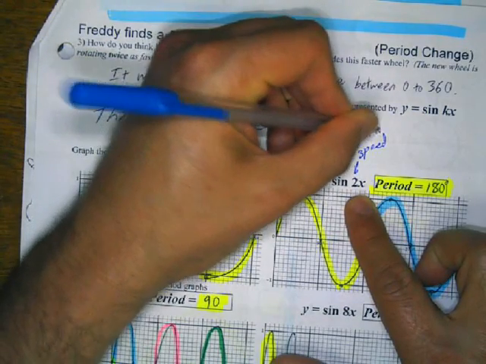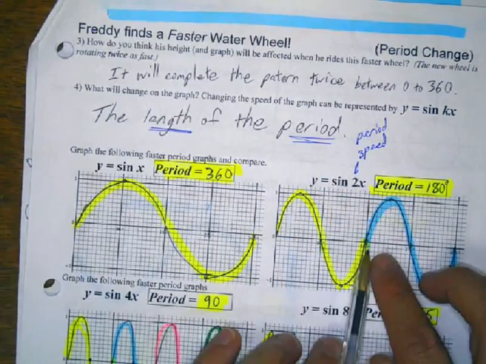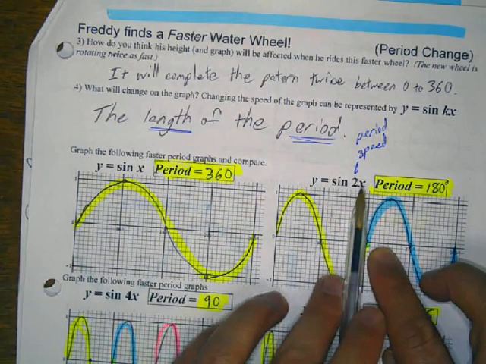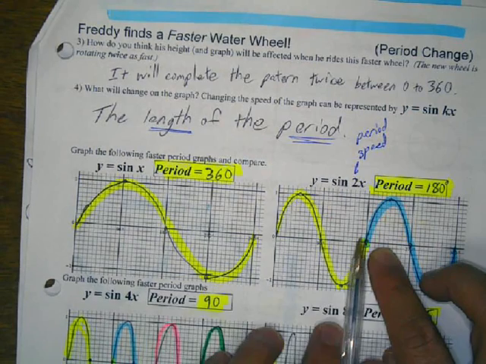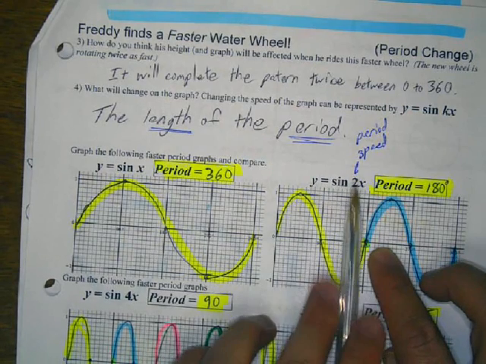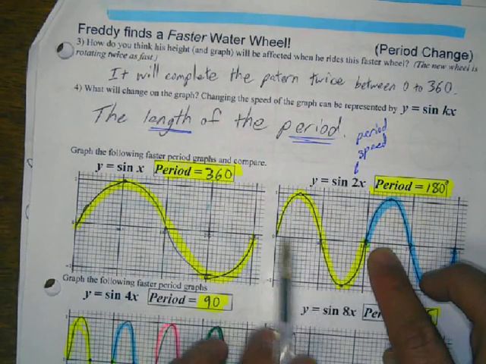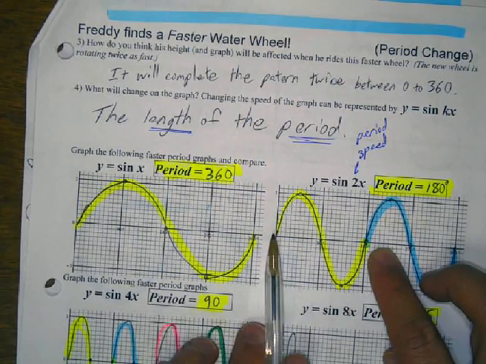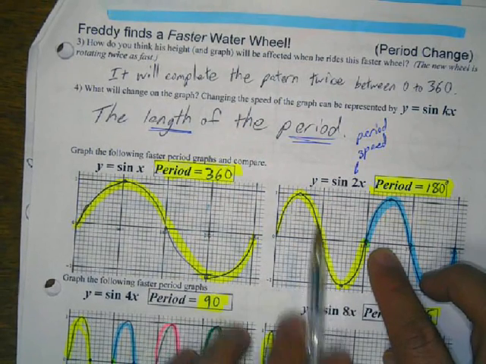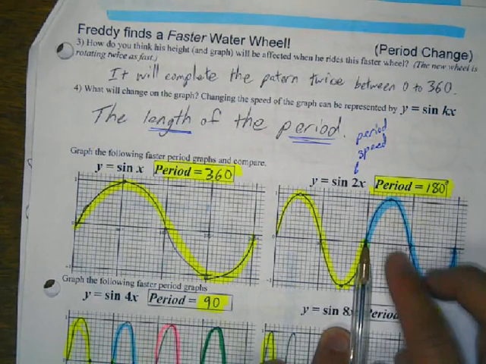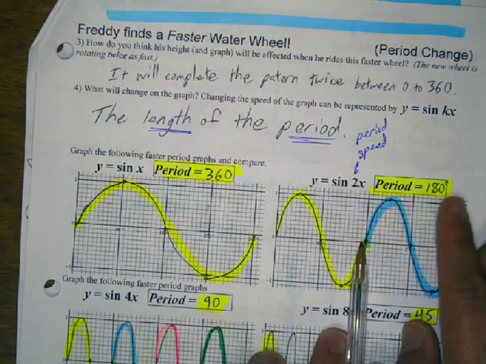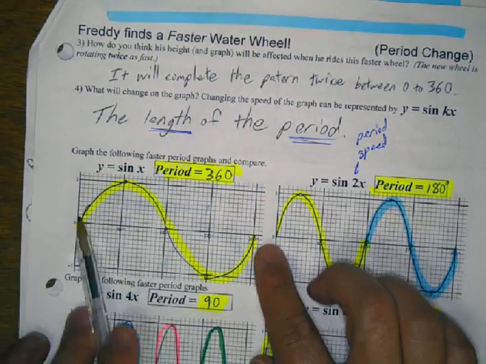So when I get to 180, I've got 2 times 180, which is 360. So basically I've done the period, but I've done it twice as fast by putting the 2 here. A period is when I start a wave and I get to the end before it starts to repeat itself. So it completes a period in 180 degrees. Here we completed the period in 360.